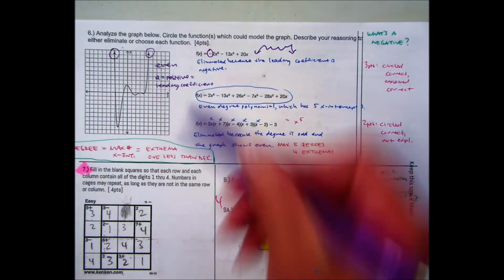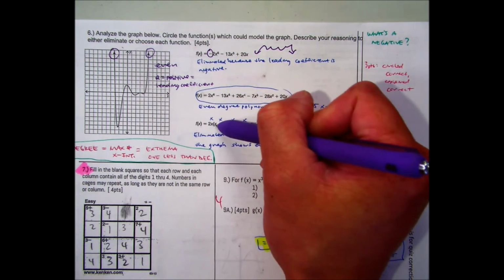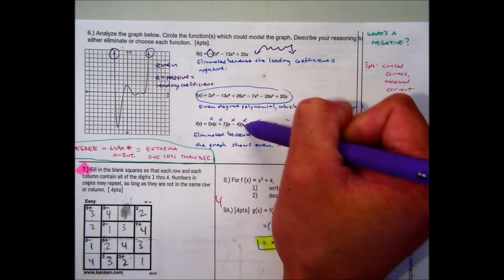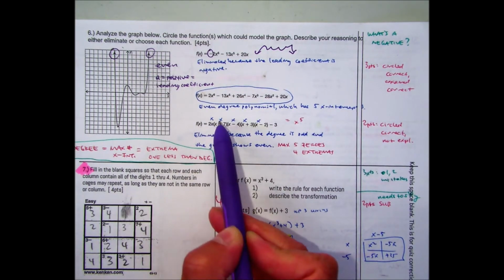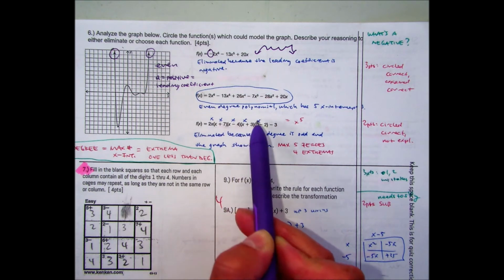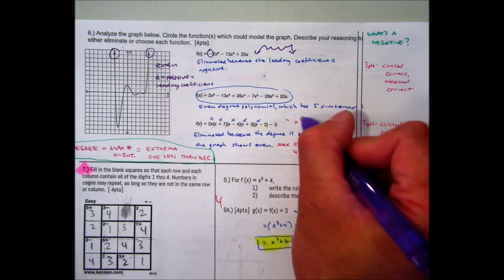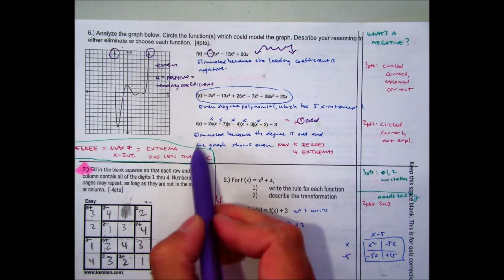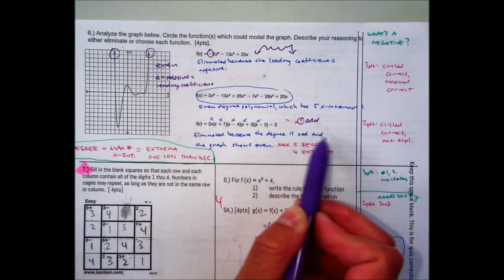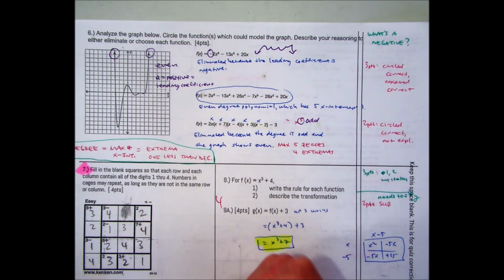Let me show you a shortcut. You just take the x, and any exponents, and you just multiply them. Count with me. Ready, set, go. 1, 2, 3, 4, 5. This is x to the 5th. This is an odd. Eliminated because the degree is odd and the graph shows an even.